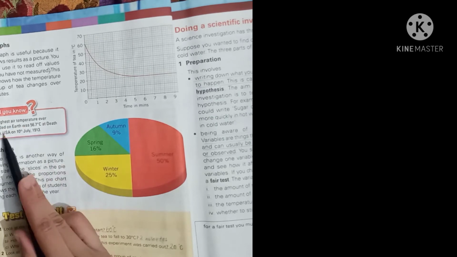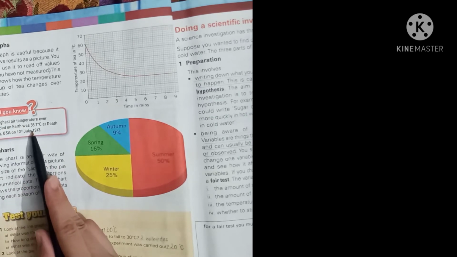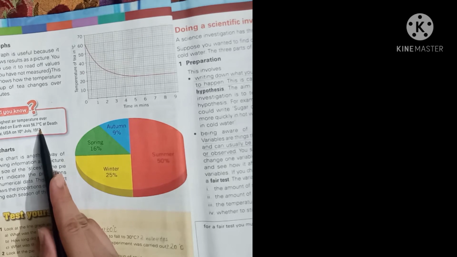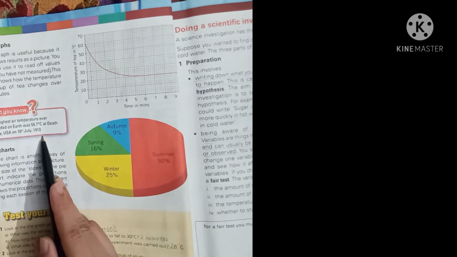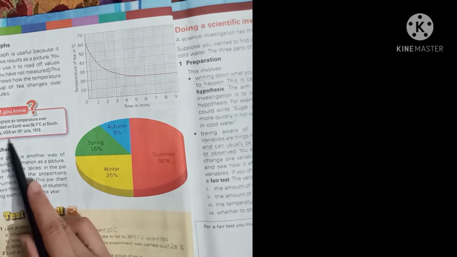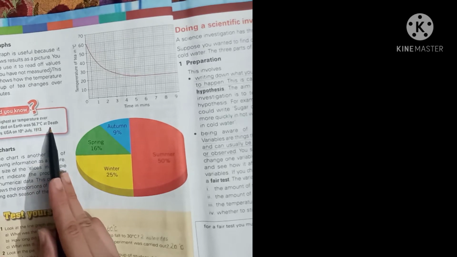Did you know the highest air temperature ever recorded on Earth was 56.7 degrees Celsius at Death Valley, USA on 10th July 1913? It was the highest air temperature that was recorded on Earth, on 10th July 1913, when the temperature was 56.7 degrees Celsius at Death Valley.